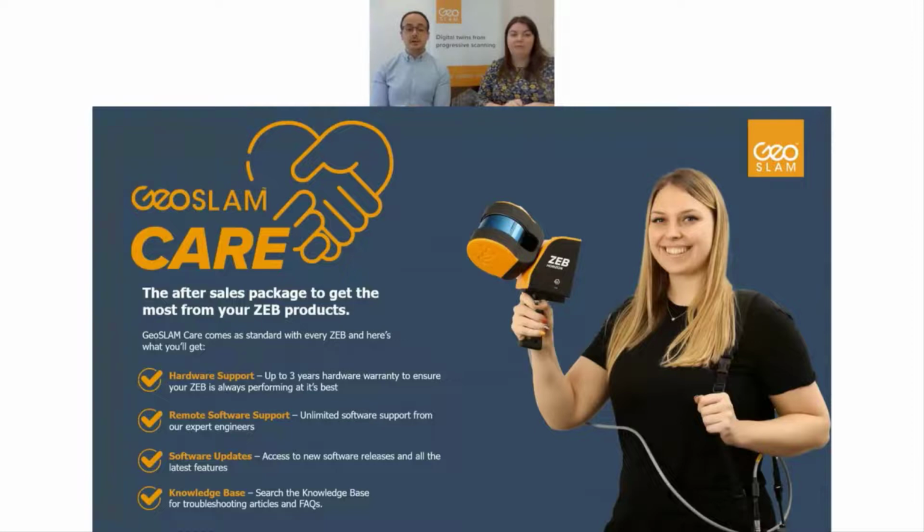And it also means that you are able to access all of our latest software. So with Connect 2.1, if you are a GeoSLAM Care customer, this entitles you to upgrade to 2.1 straight away. Anyone not currently in Care, we probably recommend coming back on Care just so you can get all the latest features within GeoSLAM Connect, and get the best out of your point clouds.